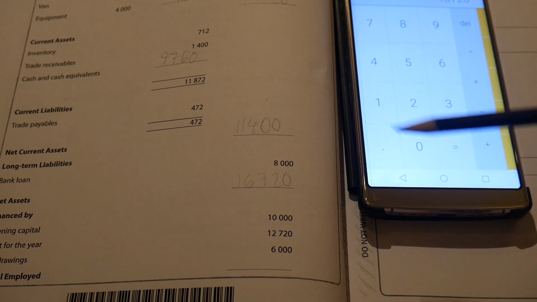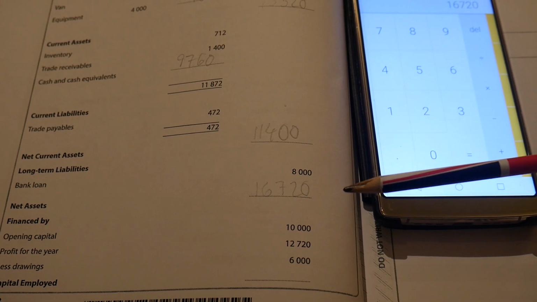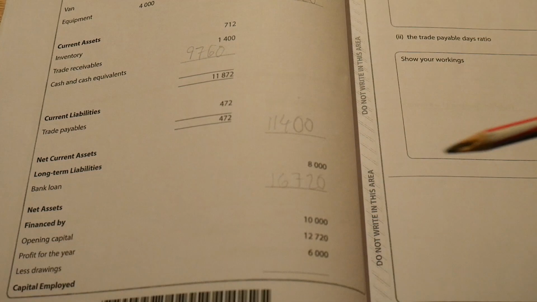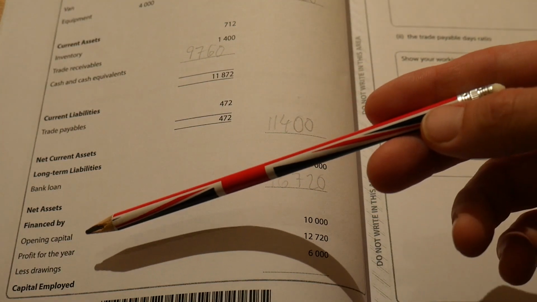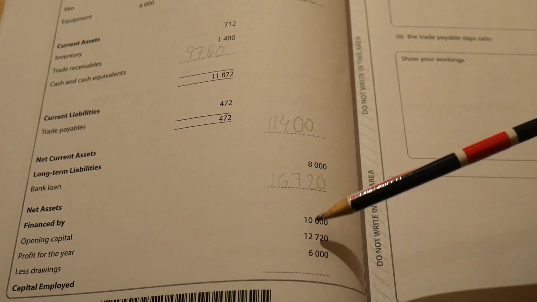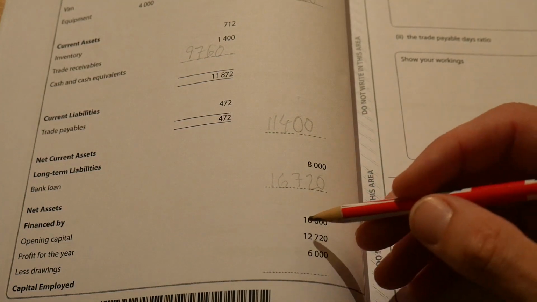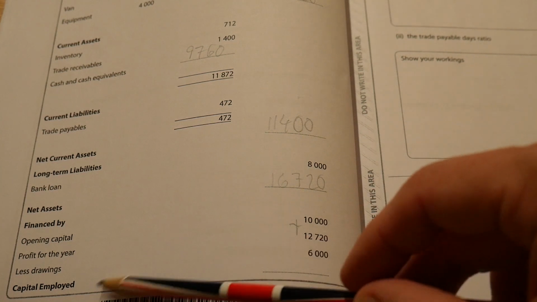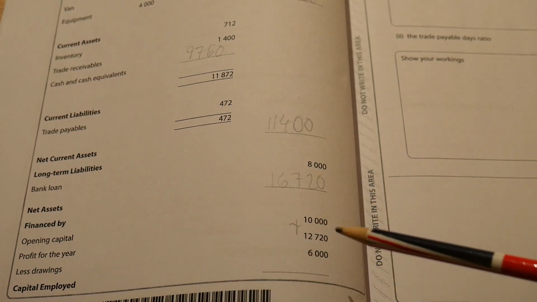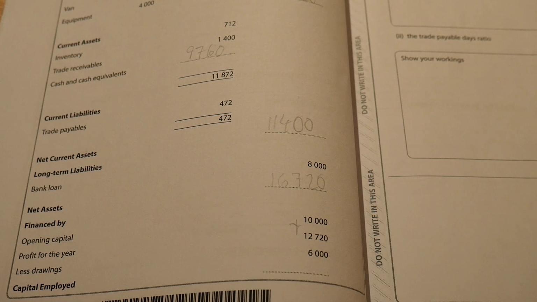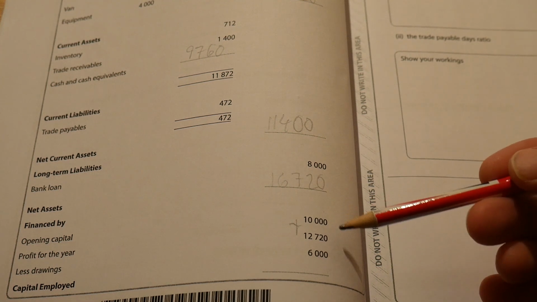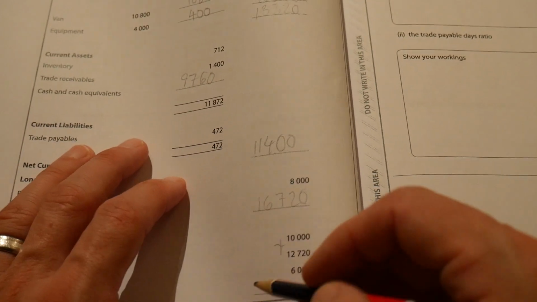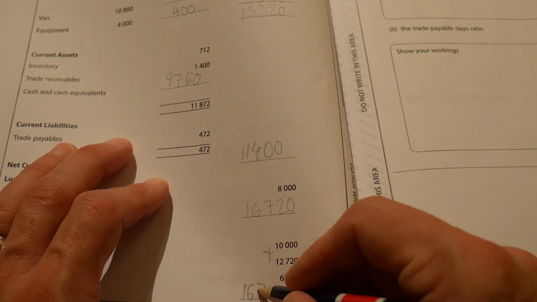Okay, so you've just got to be clear on how to calculate these different amounts here. Here we've got opening capital, so that's money introduced to the business, and profit for the year, so those two would get added together. So that's money retained within the business, and then we've got less drawings. This is of course money taken out of the business. So if you add those two together and then deduct the 6,000, well, lo and behold, you get 16,720.